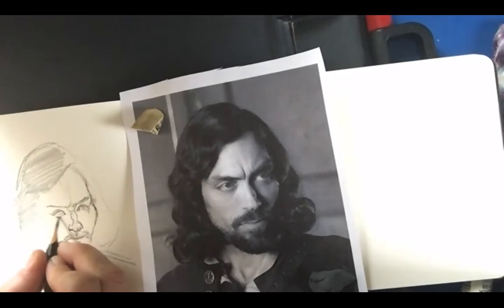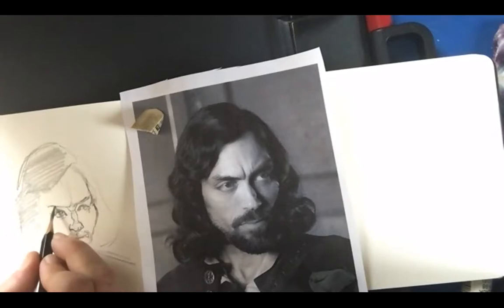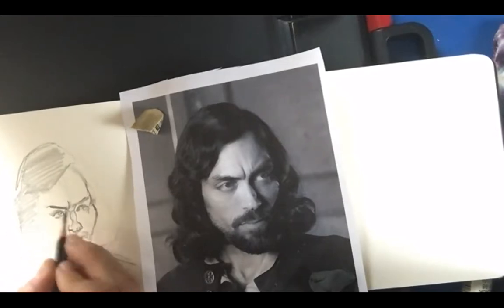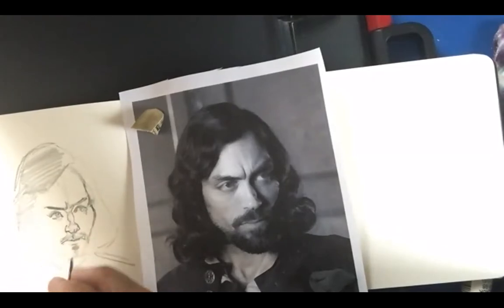And here's where more of the individual traits come in, where you give him the big eye and the big eyebrow, and you start to kind of look for individual traits.